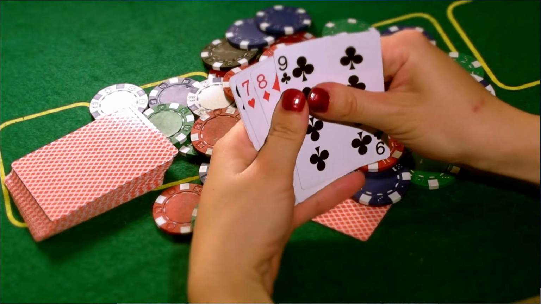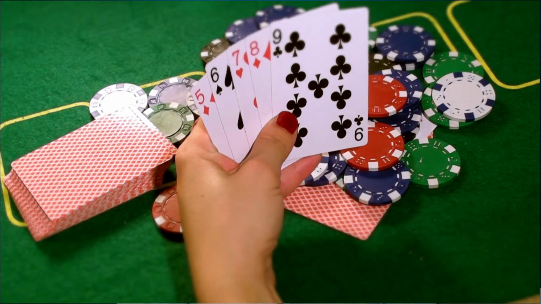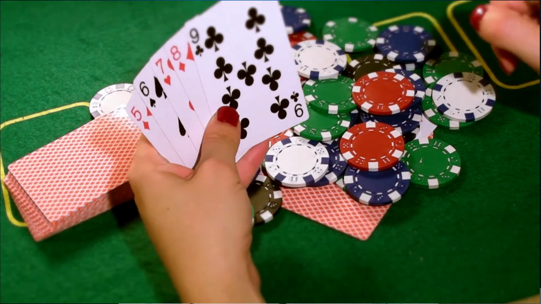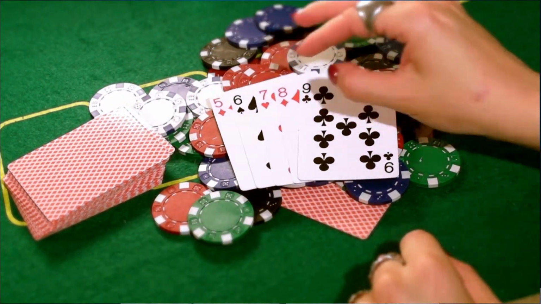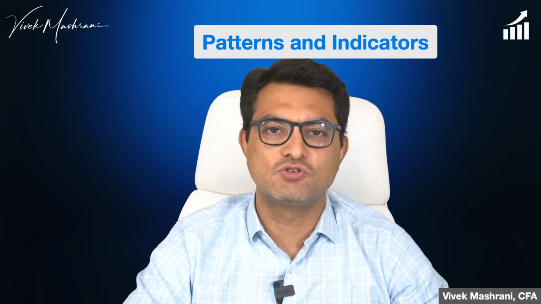And the best part about these patterns and technical analysis is that it happens again and again. It's like cards when you play, it occurs frequently, right? You have 7, 8, 9, 5, 6, 7, 8, 9, and a lot of these patterns actually repeat again and again. That is how it also works in technical analysis, some of these patterns actually repeat.